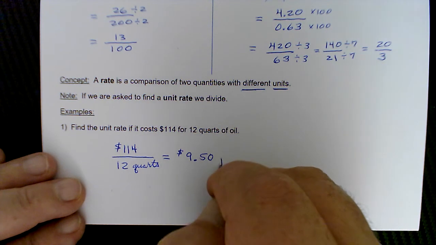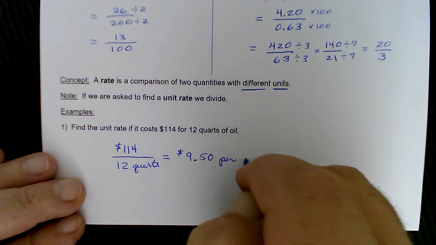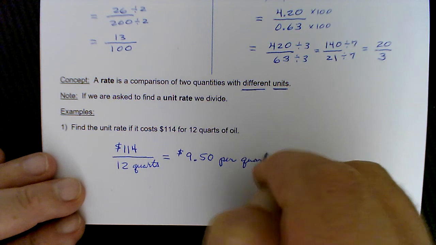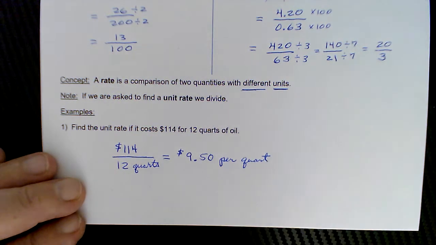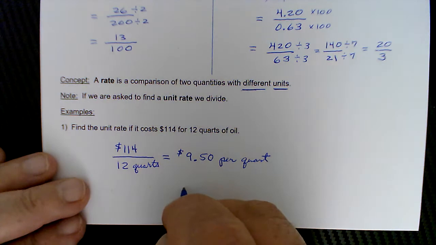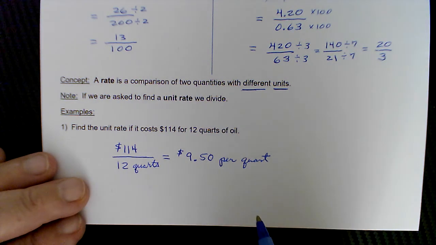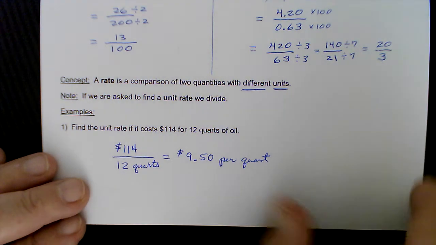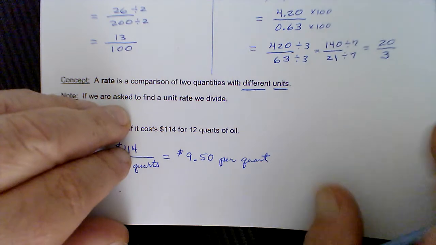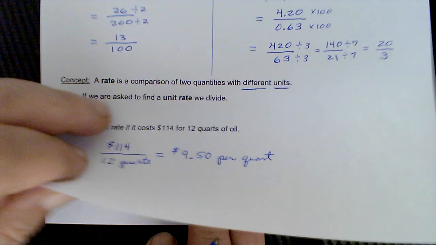So this would be $9.50 per quart. That's the most common way to express the answer. That's the best way, to use the word per in this case. Okay, so another example of a unit rate.